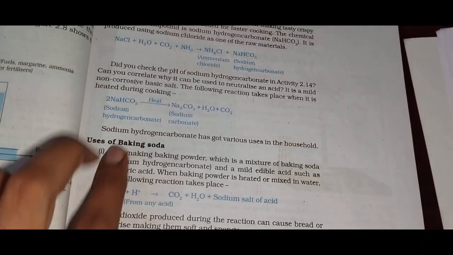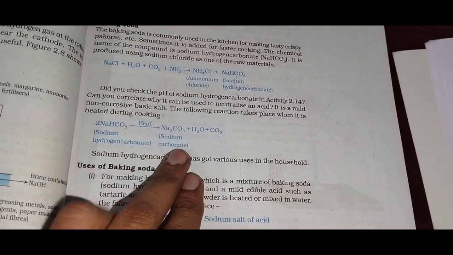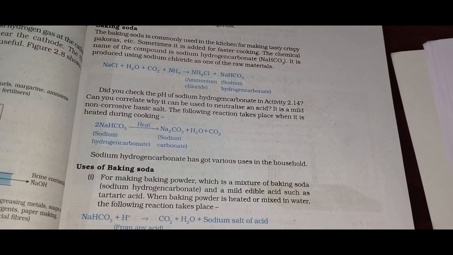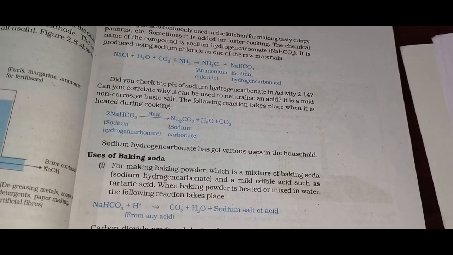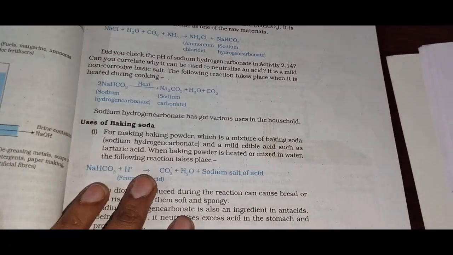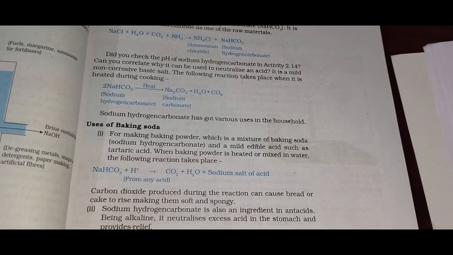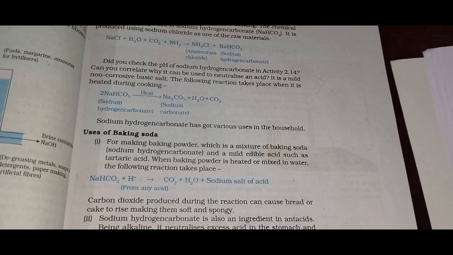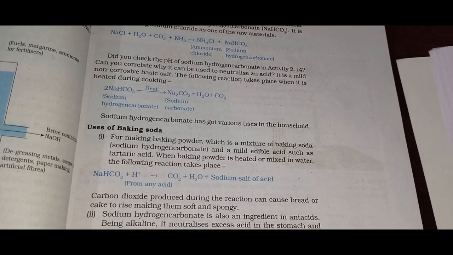So sodium bicarbonate, when we heat it, will become sodium carbonate, and water and carbon dioxide are produced. So it has various uses in our household. For making baking powder, baking soda is used, which is a mixture of baking soda and a mild edible acid such as tartaric acid.